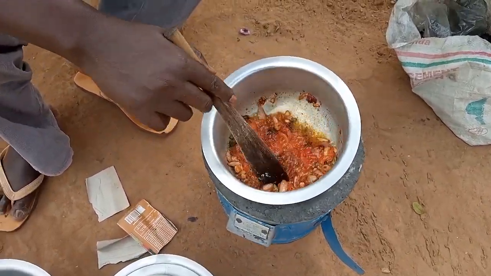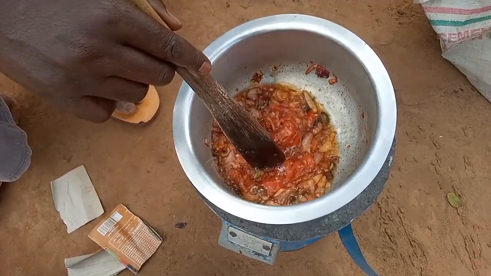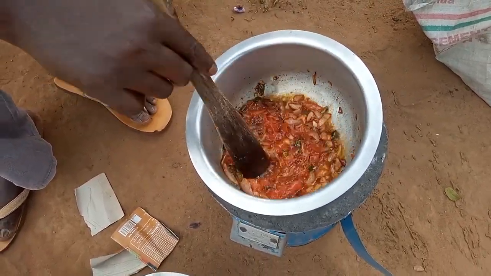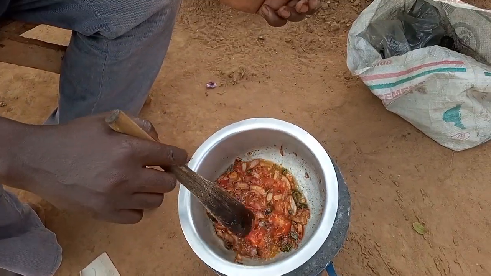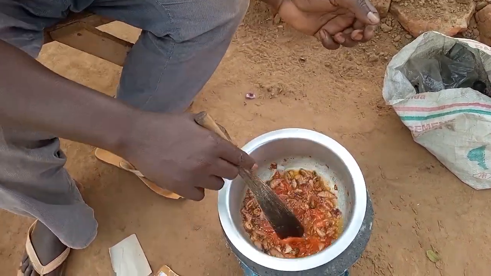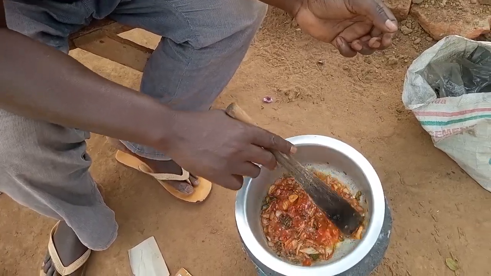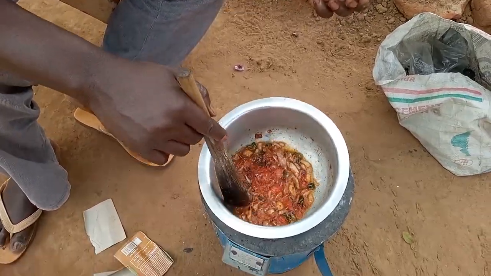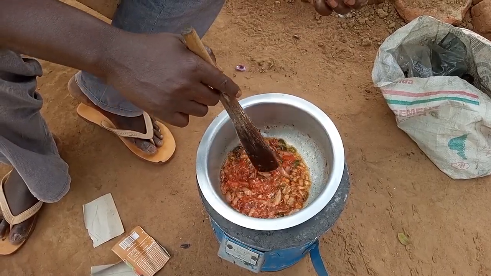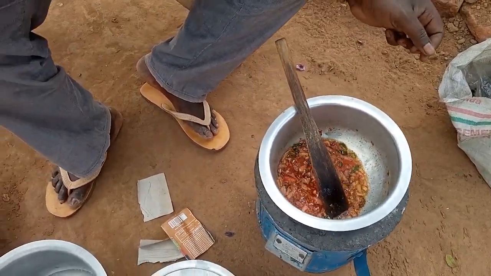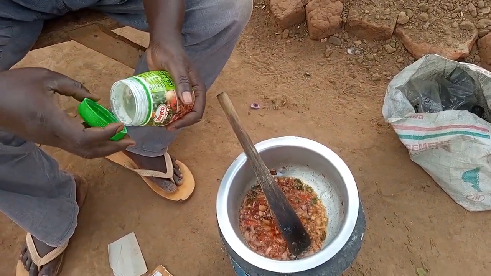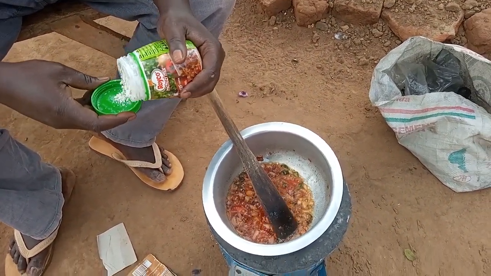another spice like the Royco, especially this green one in the green sachet, Royco has some salt. So if I'm to add, I don't have to add much salt. Because when I add in that Royco, it is going to increase the level of salt, and it will become too much, and sometimes consuming will not be okay.